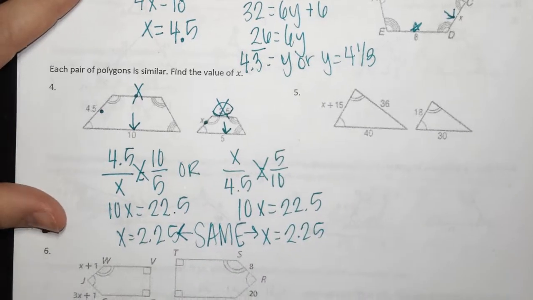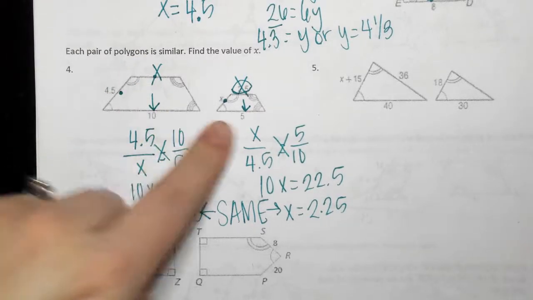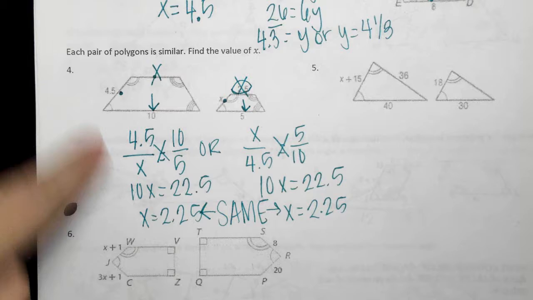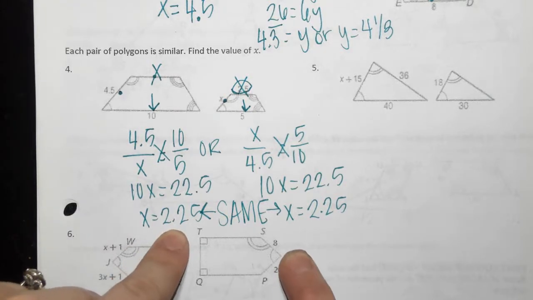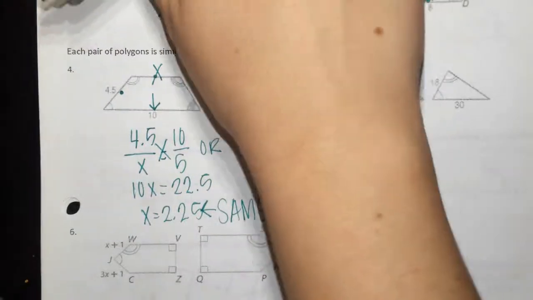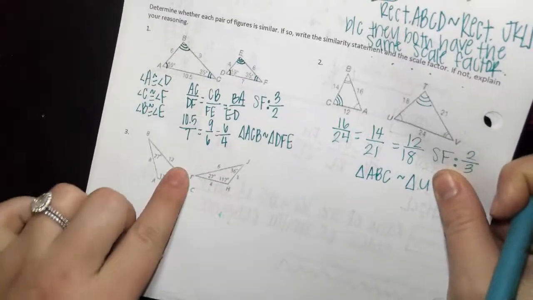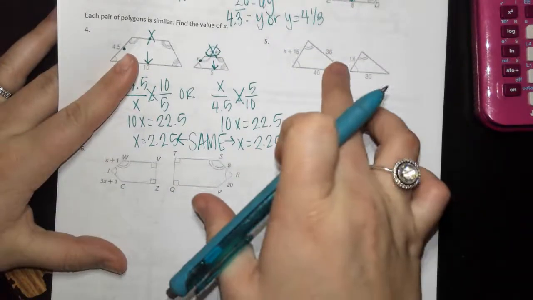Notice, I set up two proportions. First one I started with this polygon. Second one I started with this polygon. Did I get the same thing? Yes. So it doesn't matter which one you start with, just be consistent. Okay? What I want you to finish before tomorrow are the 3 on your notes that we did not finish. So I want you to finish 3, 5, and 6.